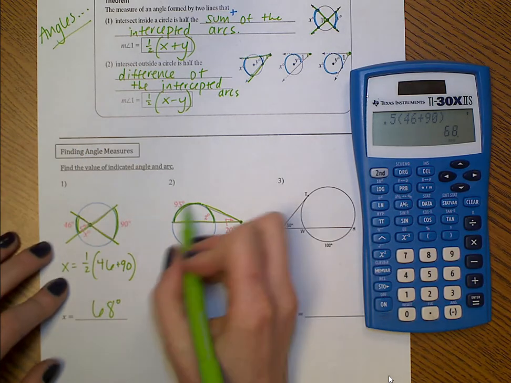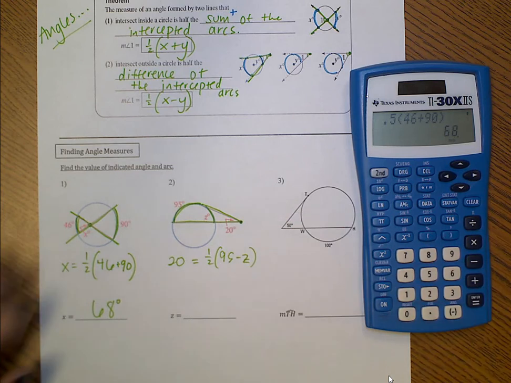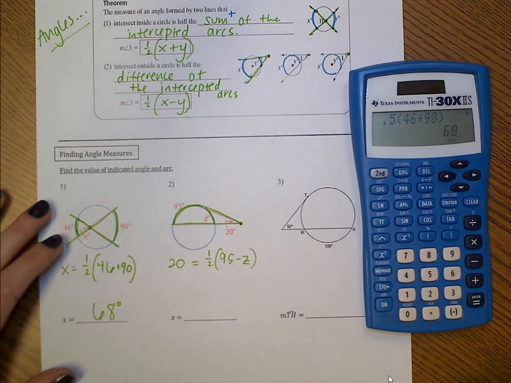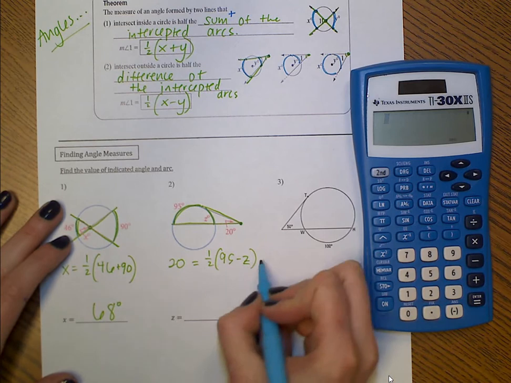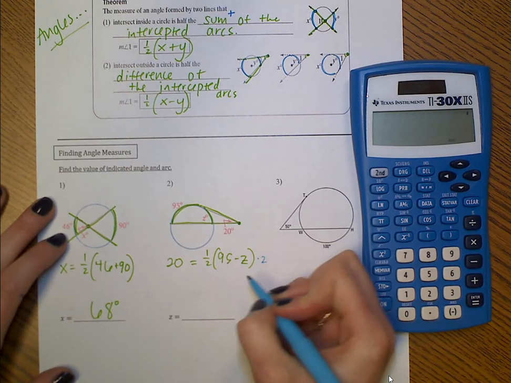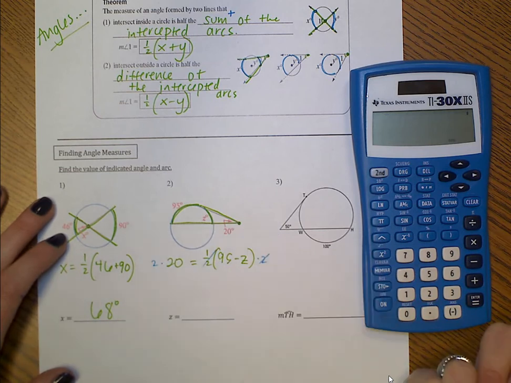So I'm going to do 95 minus the small arc, which is Z. Now I have to solve this for Z. So can't just plug it into my calculator. You could divide by a half. You could distribute. I'm going to multiply by 2 because that's the opposite of dividing by a half. That'll cancel the half out.